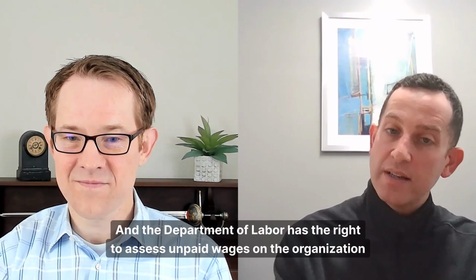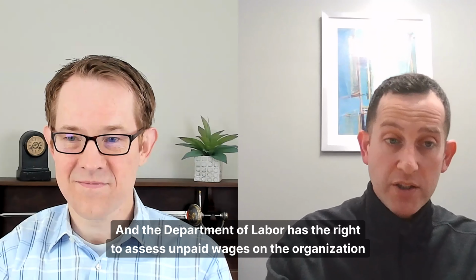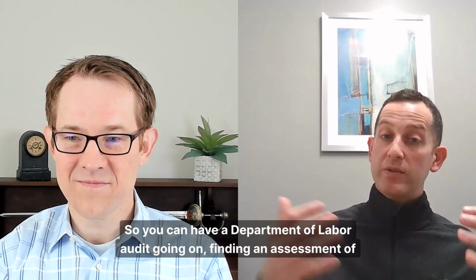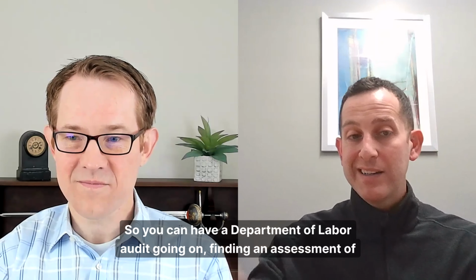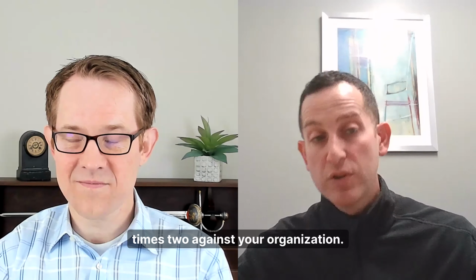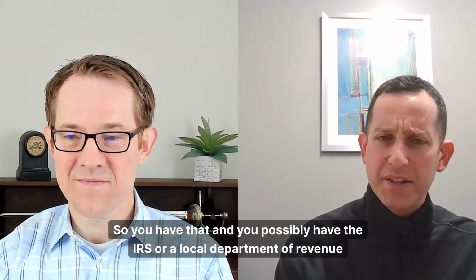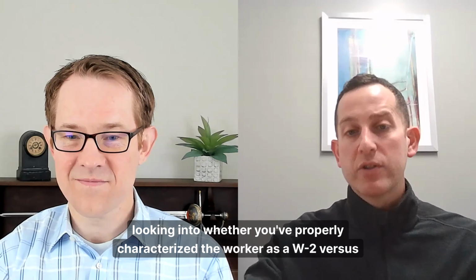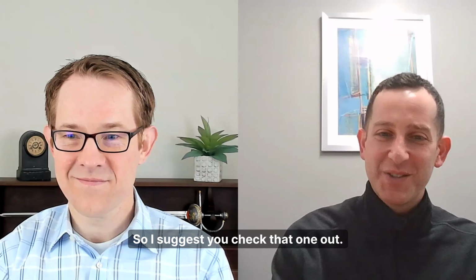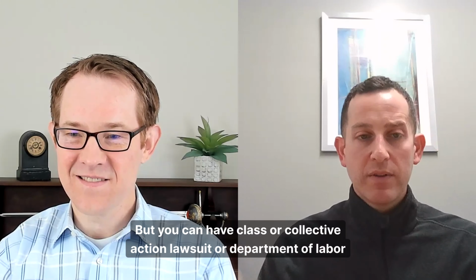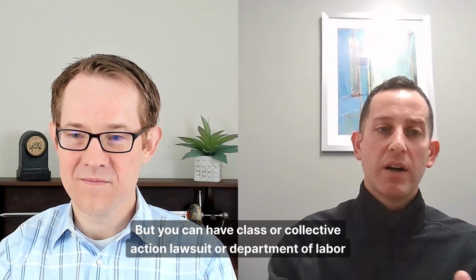And the Department of Labor has the right to assess unpaid wages on the organization times two, which is liquidated damages. So you can have a Department of Labor audit going on, finding an assessment of unpaid wages times two against your organization. So you have that, and you possibly have the IRS or a local Department of Revenue looking into whether you've properly characterized the worker as a W-2 versus 1099. We have another video about that, so I suggest you check that one out.